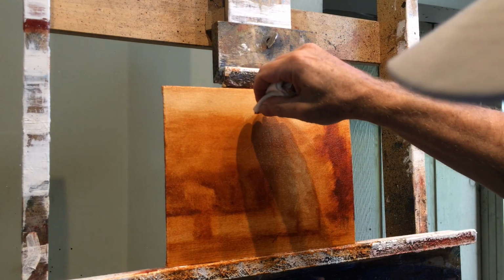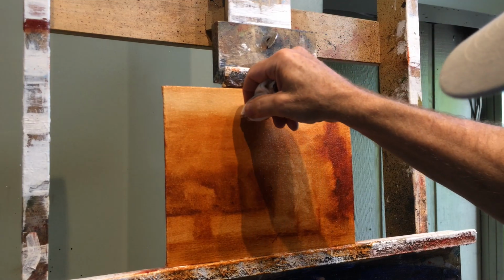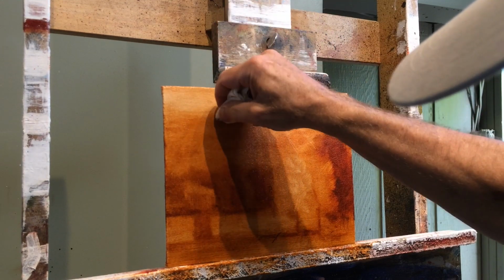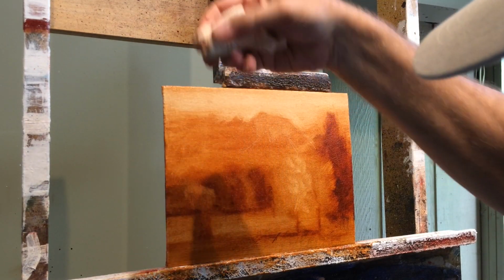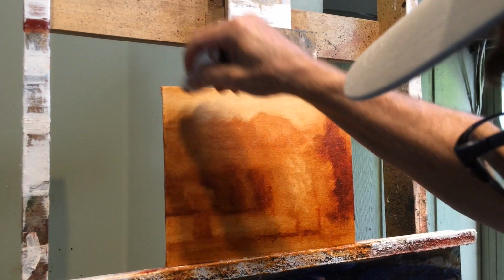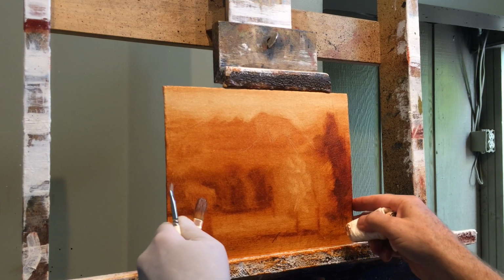I love working negatively like this, working negative out, because my left brain doesn't know what to do with that. It's some kind of a right brain activity. So I can shape the mountain now. I'm just using a paper towel. How's that? Painting with a paper towel. Who would have thunk of that, right? But it sure works. Whoops, I'm going to get out of there.